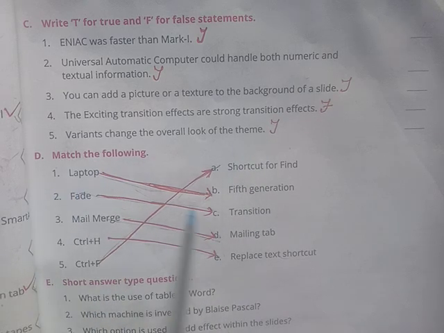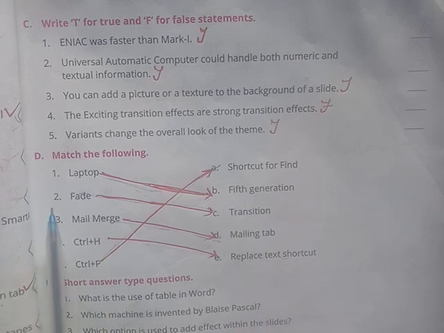D. Match the following. First, laptop: 5th generation computer. 2. Fade: transition. Third, mail merge: mailing tab. 4. Control plus H: replace text shortcut. 5. Control plus F: shortcut for find.